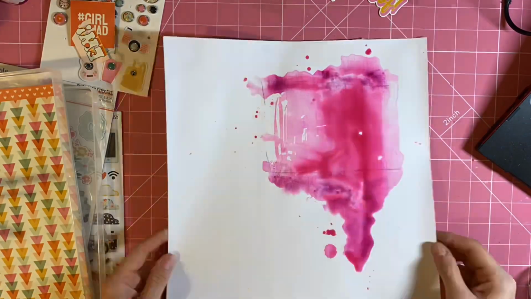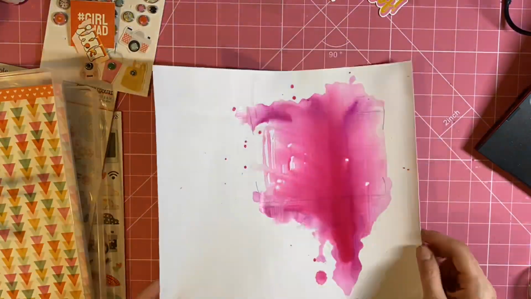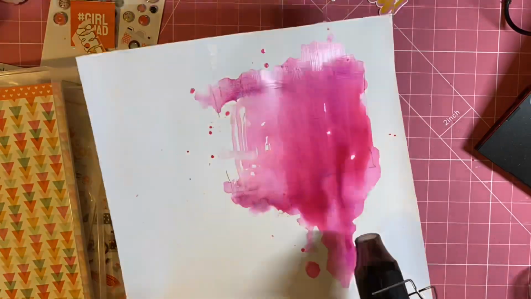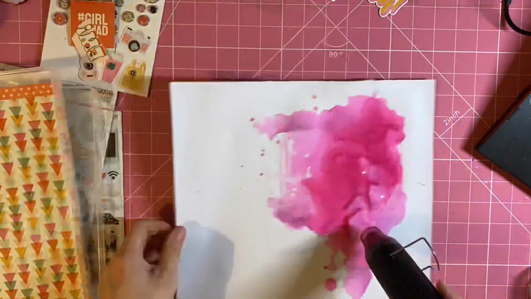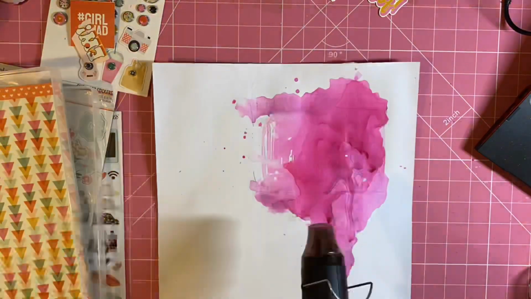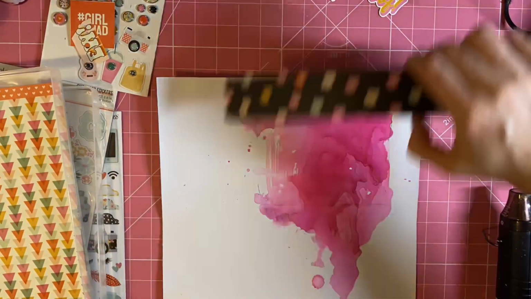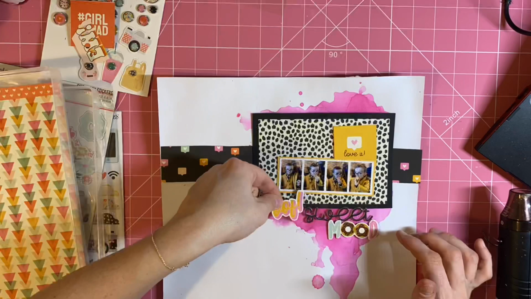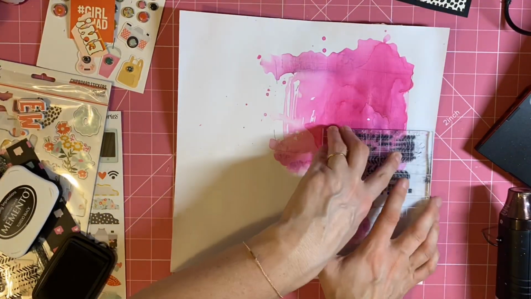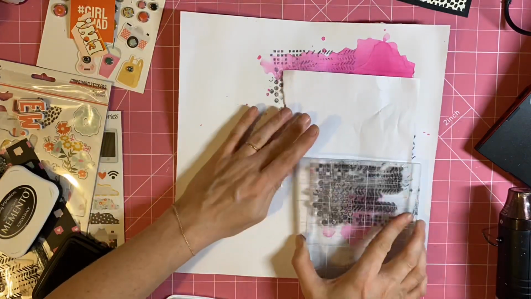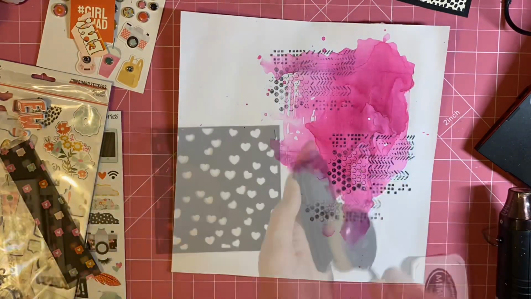That mixed media product I've used there is some of the Heidi Swapp Color Shine Mist. It dries a really vibrant pink colour, and it's actually much more vibrant than the pink that's in the collection. But I think it works really well with the yellow and the black. I think it just makes the yellow and the black pop a bit more. I'll just add a little bit of stamping in the background as well, and some brushing through a stencil.